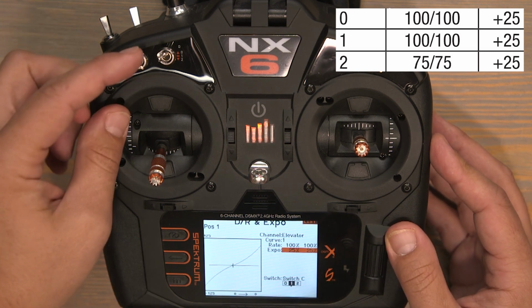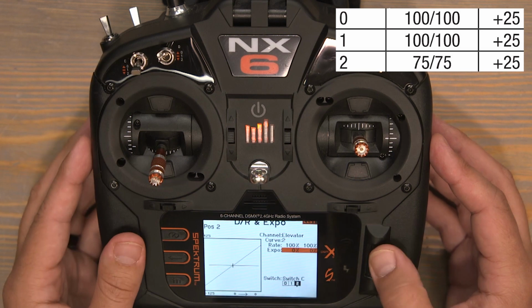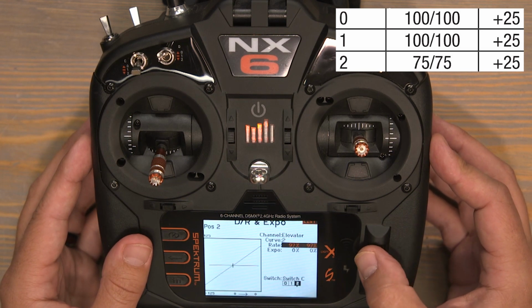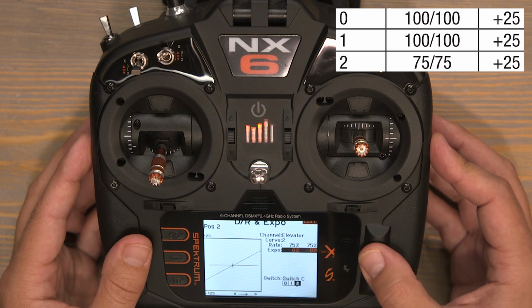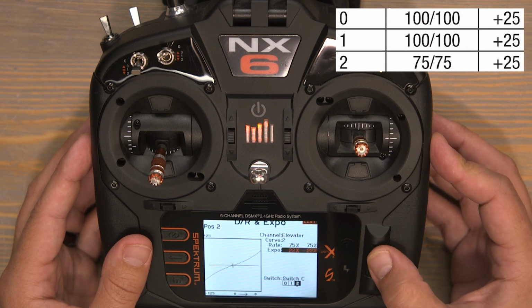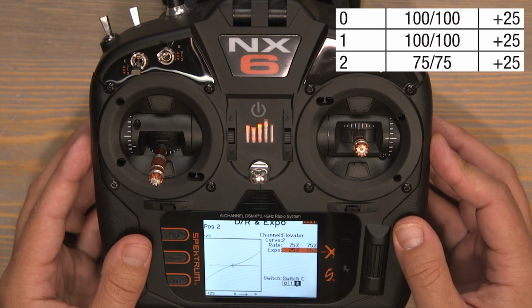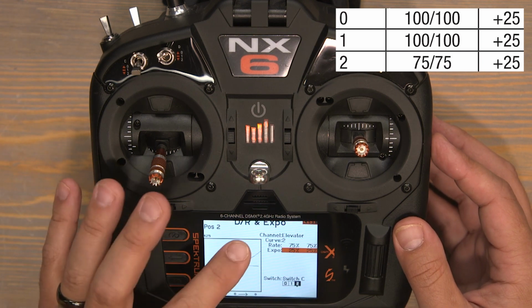And finally, I'll flip down to the 2 position, our low rate position, and I'll set the rates to 75% with an expo of 25. Now I'm going to quickly do the exact same thing for the rudder channel.